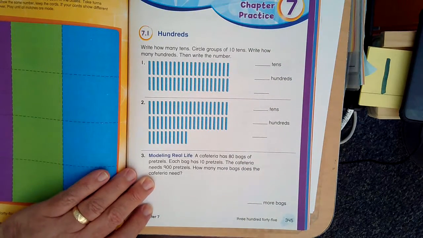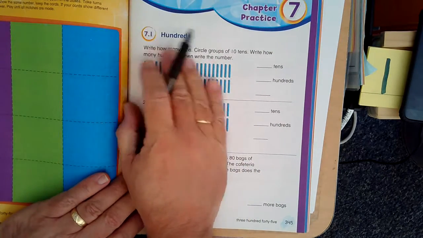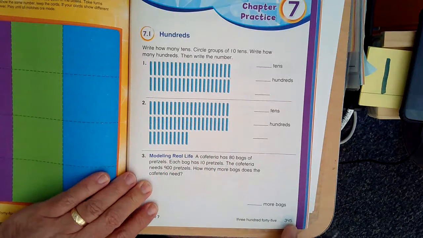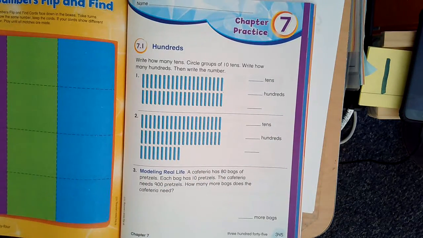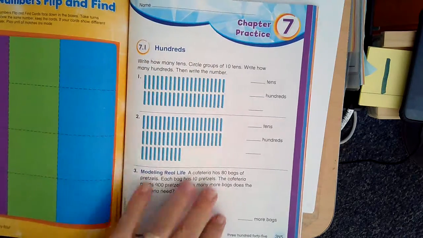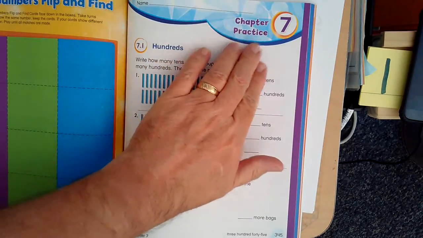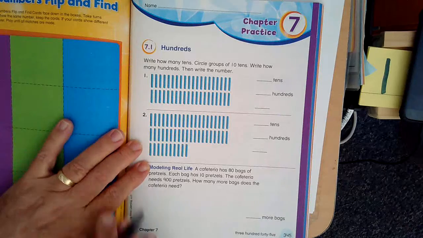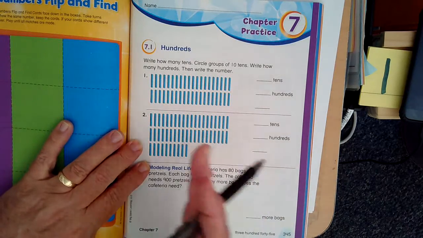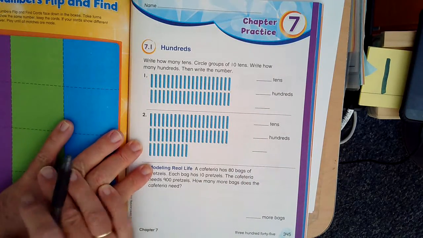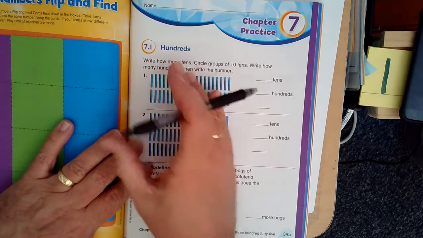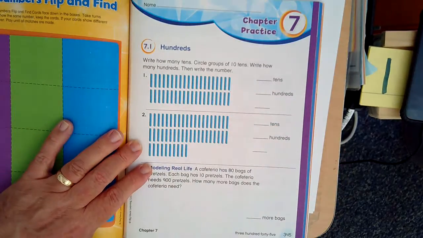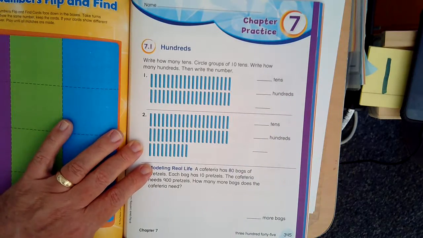We have come to the end of chapter 7, and we are on page 345. And the idea of chapter practice is literally that, to practice the things that we've already done. So when we take our test on the computer, then we will be able to remember the different things that we've done. All right, so let's get started.